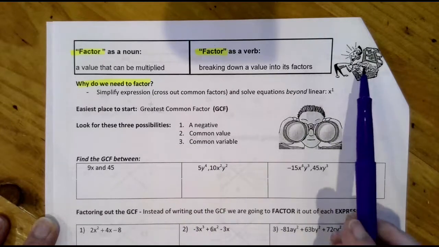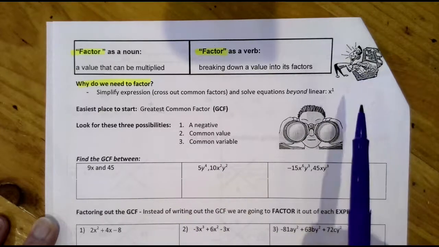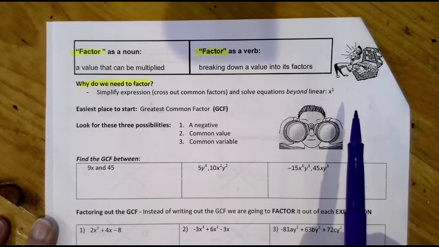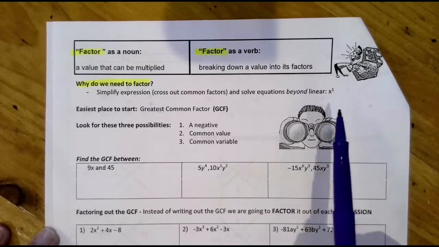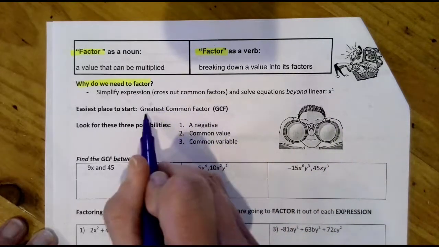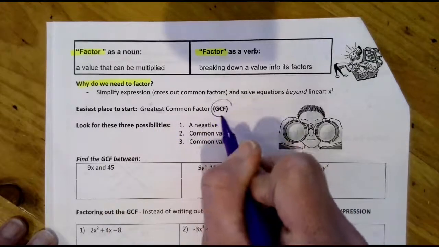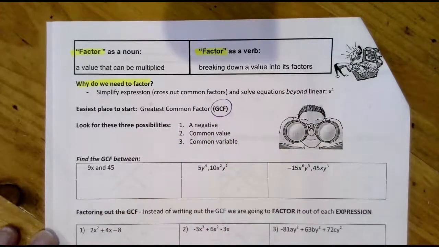We're going to think of factoring as unpacking a suitcase, where you're taking out all of the different factors. The easiest place to start is where we talk about our greatest common factor, and we abbreviate that as the GCF.